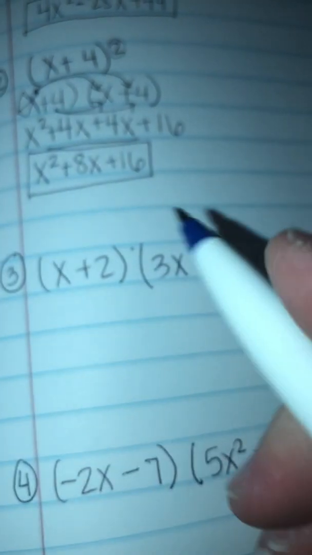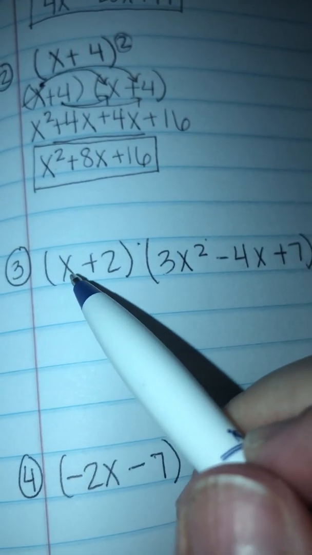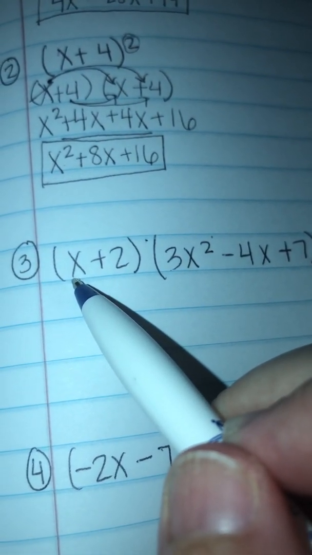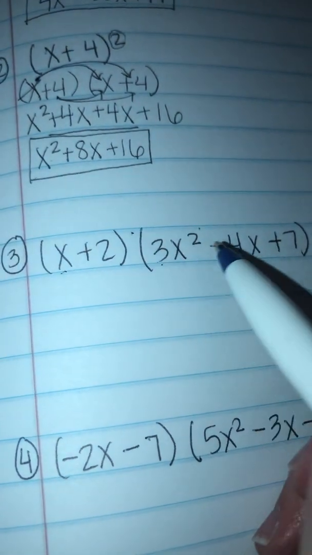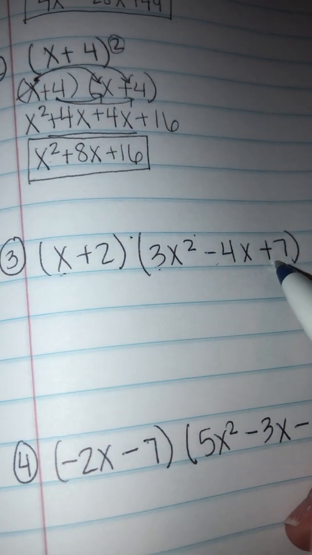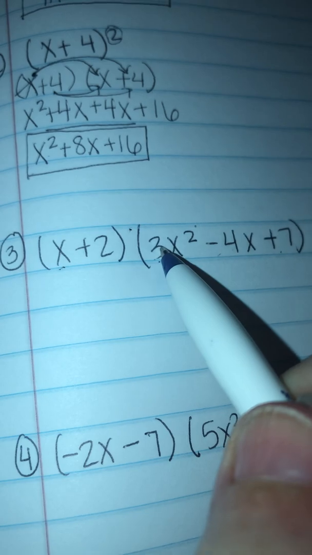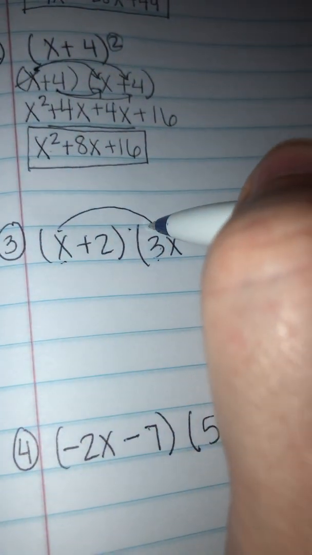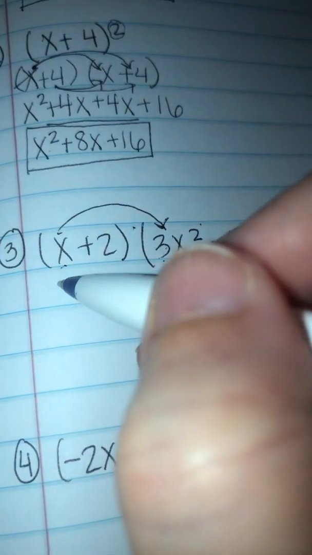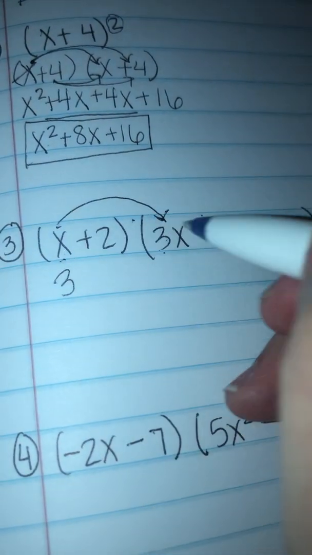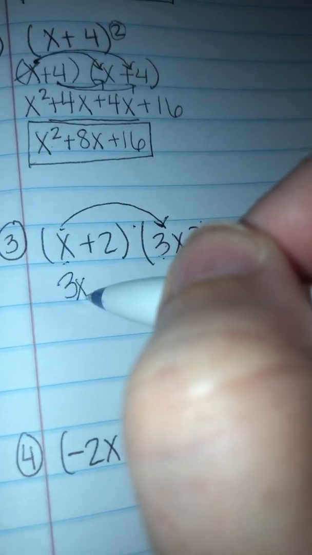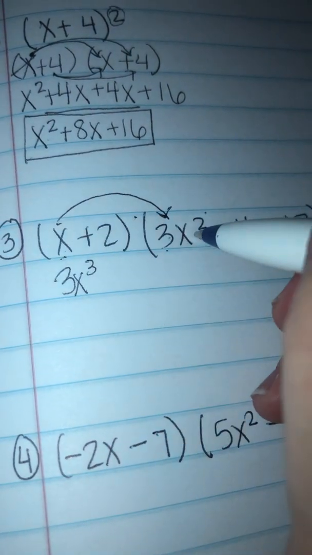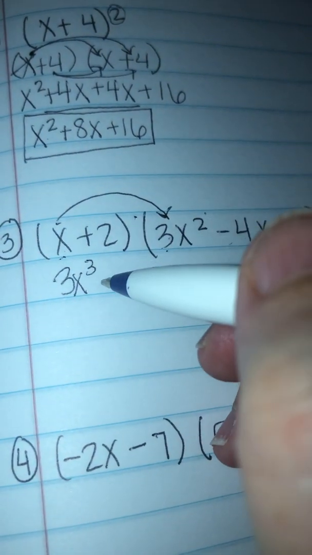Now, don't freak out. The rules stay the same. I'm going to take the first term in the first set of parentheses and distribute it to everything in the second set of parentheses. So I'm going to do x times 3x squared first. This one times that one. All right, so that's going to give me 3x times x squared is x to the power of 3. That would be 3 x's altogether because you're multiplying.